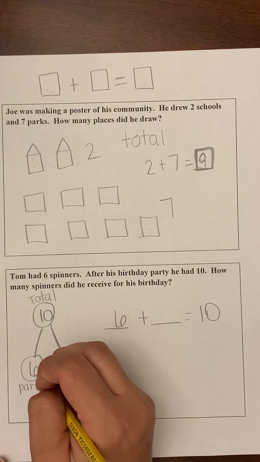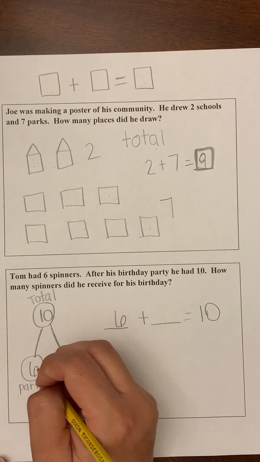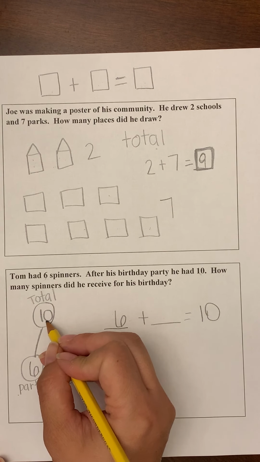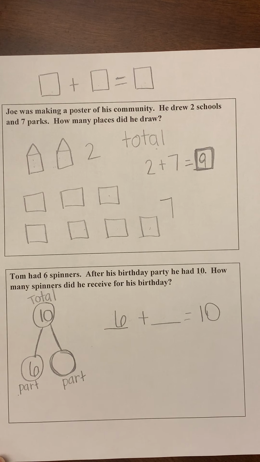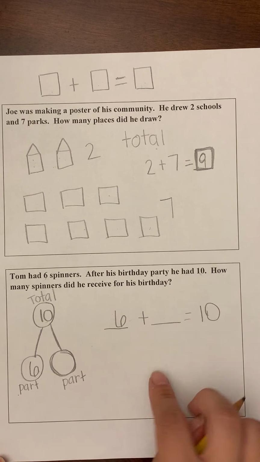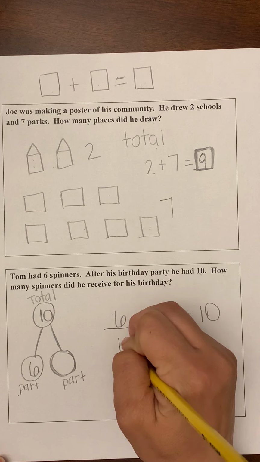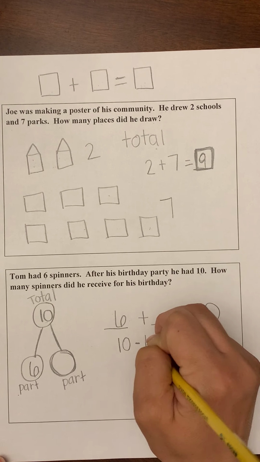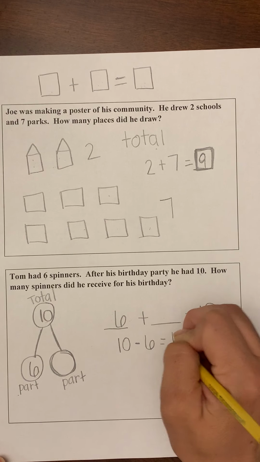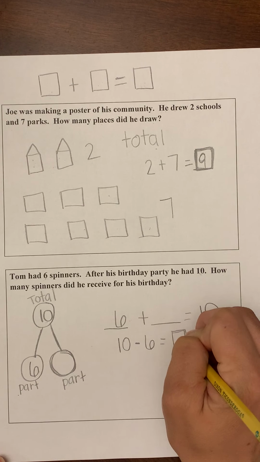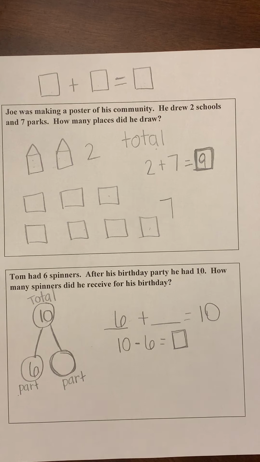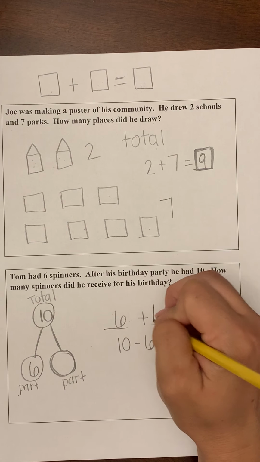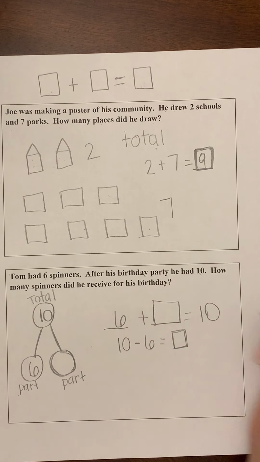You guys can grab 6 and count up until you get to 10 and see what you get. You guys could kind of turn it into a subtraction. He's got 10 total. We know that he had 6 before the party, so this will tell us how many he got at the party. I'm going to give your brain a minute to think about this.